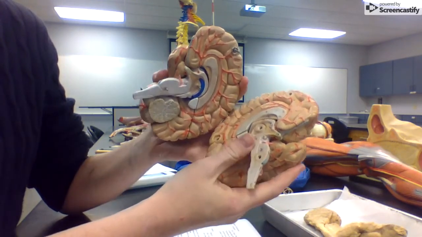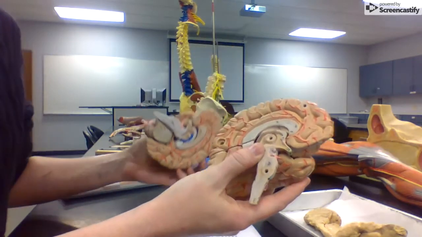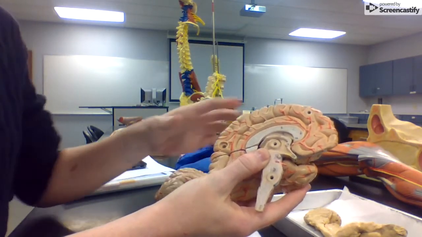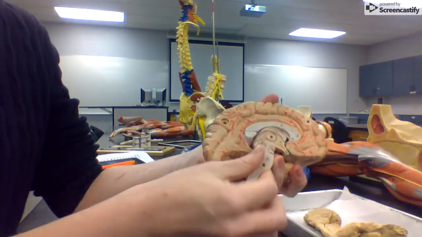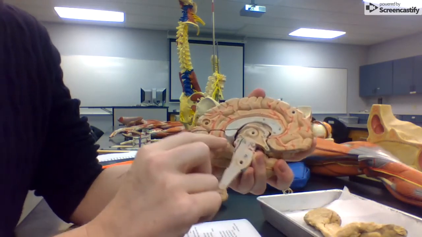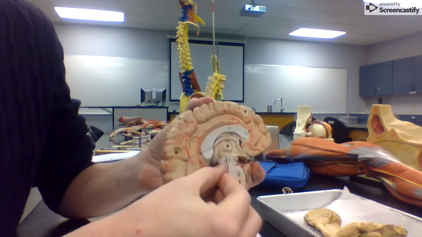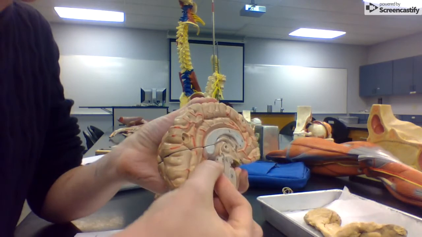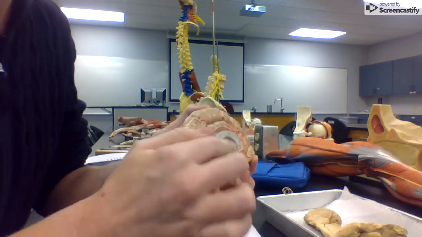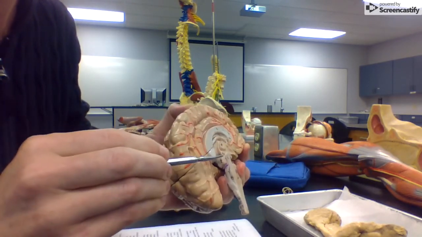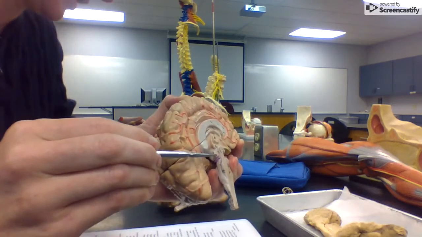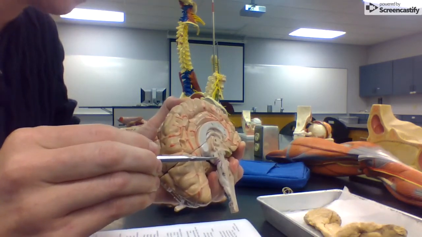So while we're in the midbrain, we're going to do corpora quadrigemina, which is back here, and it can be further broken down into superior and inferior colliculus.